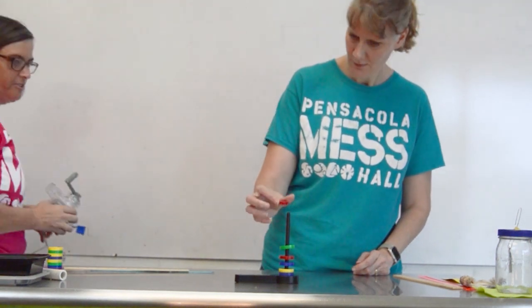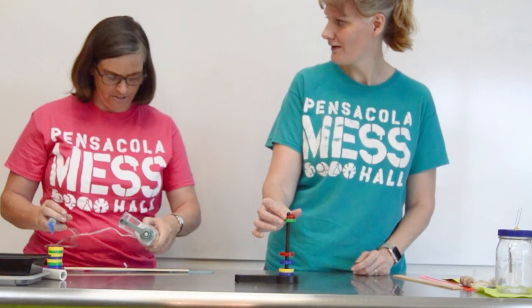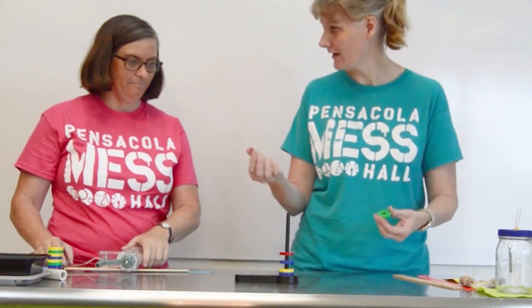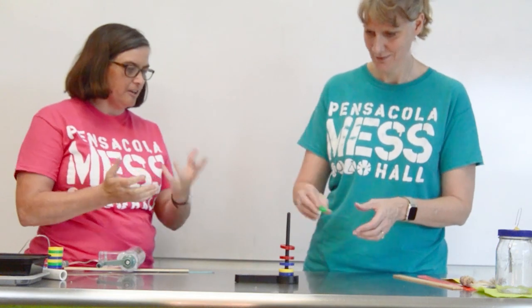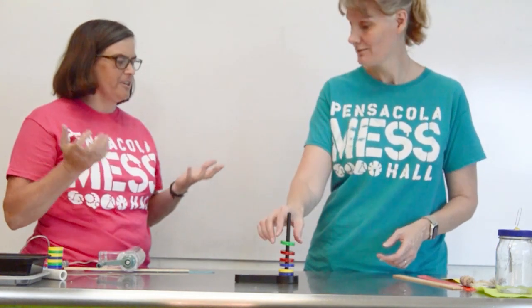So Nicole, Beth told me you guys have been playing with magnets and electricity. Yes, I'm playing with magnets right now, actually. They're always fun. They are. I love them.